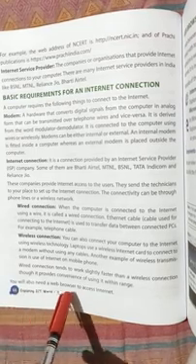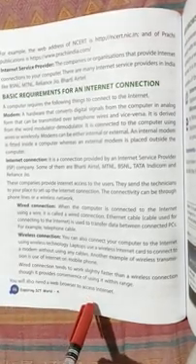Now, you will also need a web browser to access the internet.